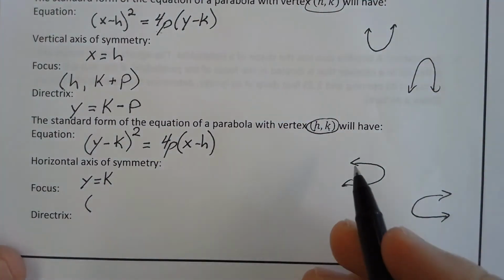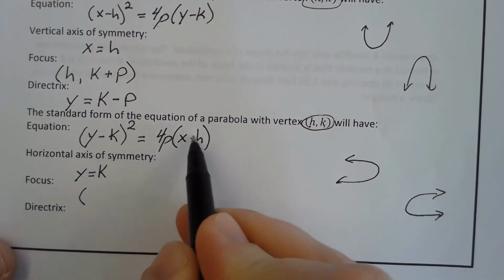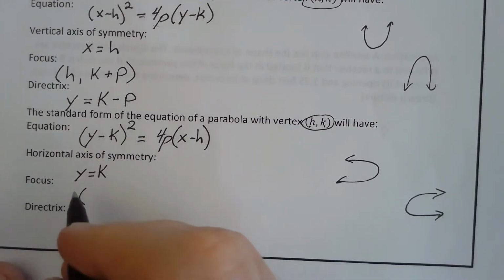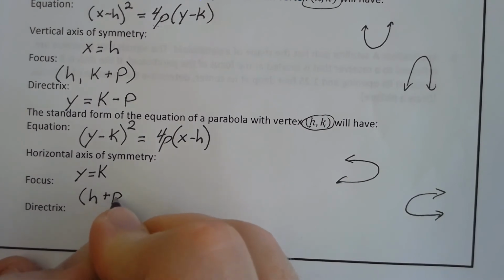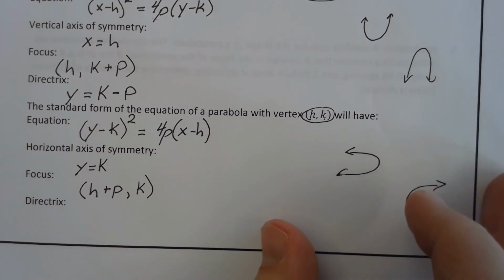So now our focus is still going to be (h, k) to start. However, we're now going to add the p value to the x term. Again, the p sits with the x term, so the p is going to be added to the x term to find that new focus. So my x term starts off at h, and I'm going to add the value of p to it, comma, don't forget k. The focus is still a point, so I need to make sure I identify that point.